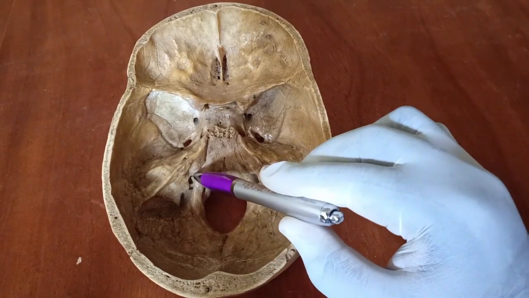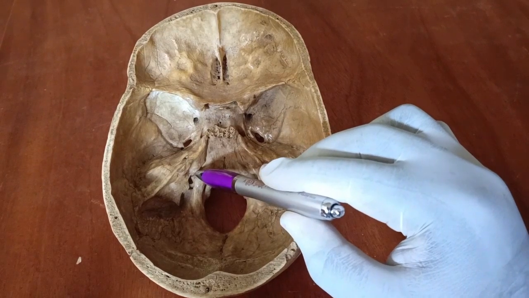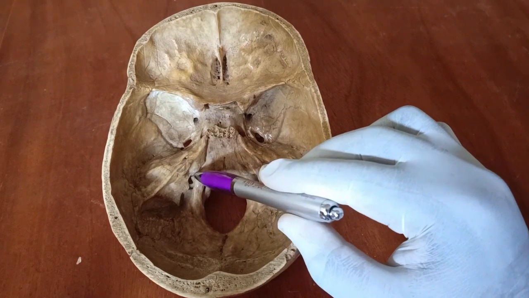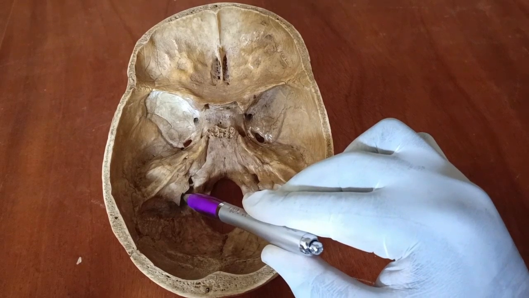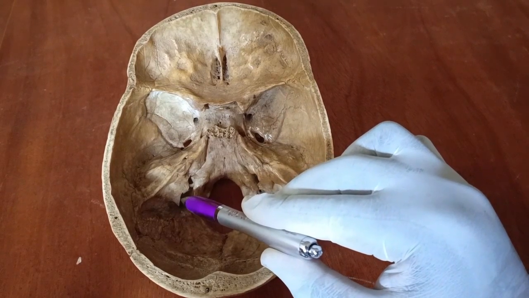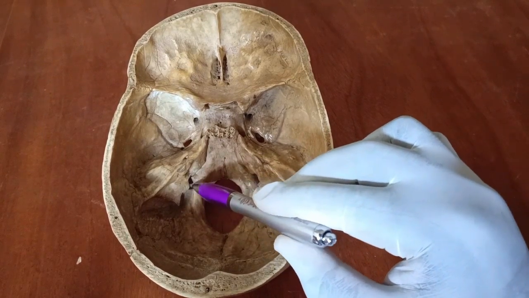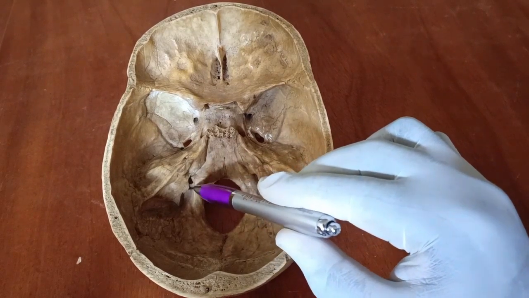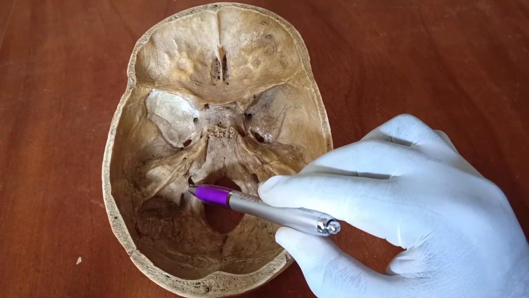The anterior compartment contains the inferior petrosal sinus. The posterior compartment contains the sigmoid sinus. The middle compartment has the glossopharyngeal nerve in its own sheath.